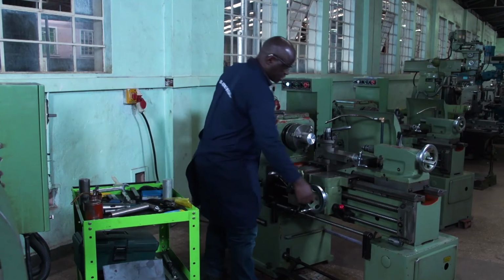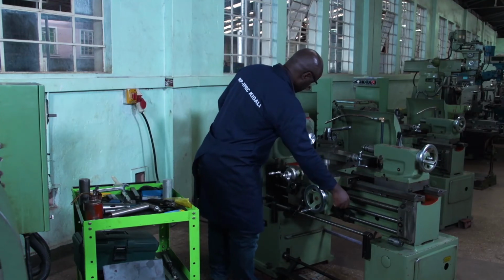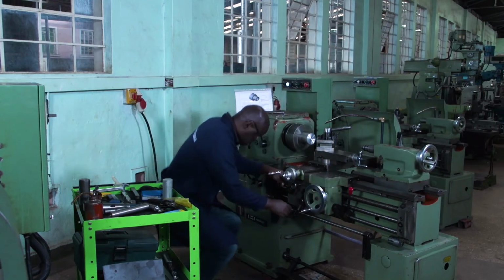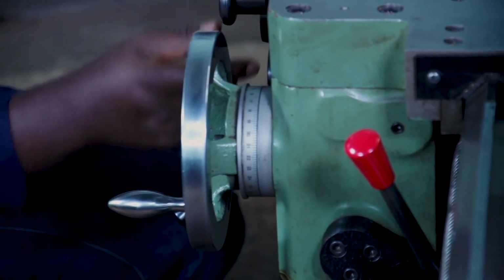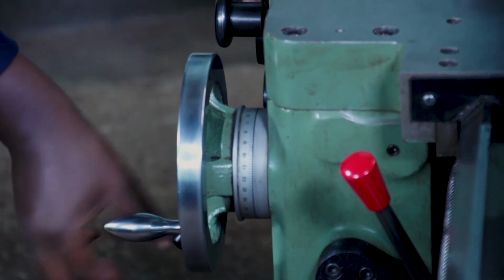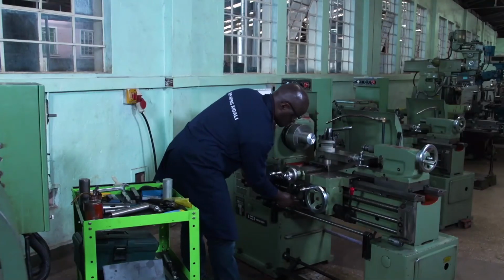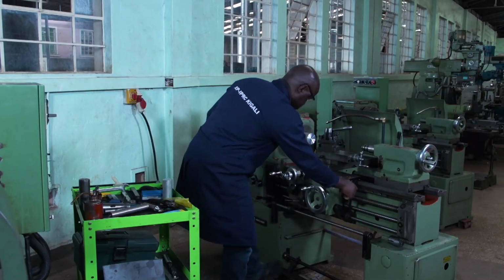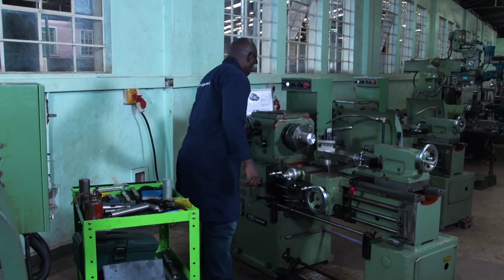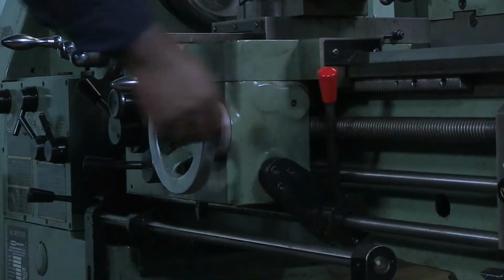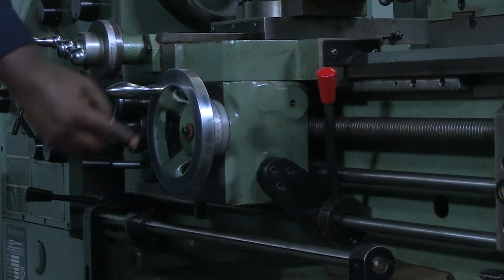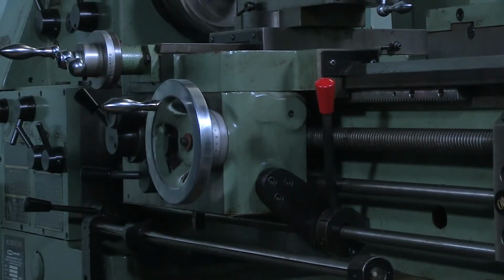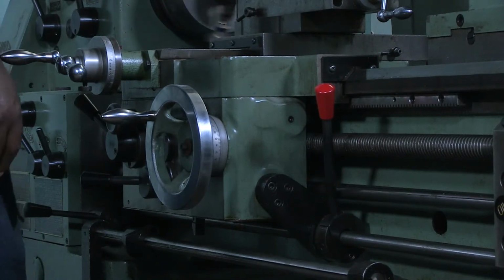If you engage the machine and put it in automatic motion, as you see, the carriage is moving because it is working in automatic motion.